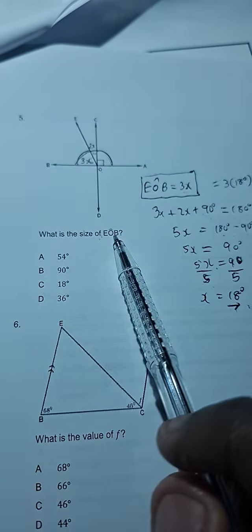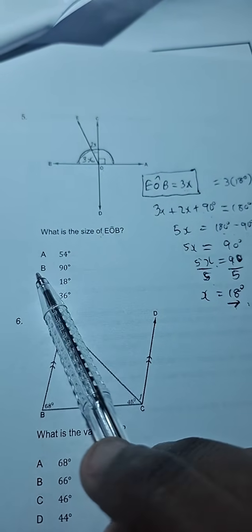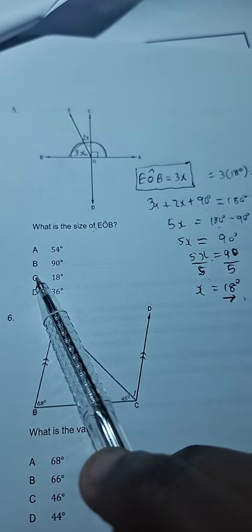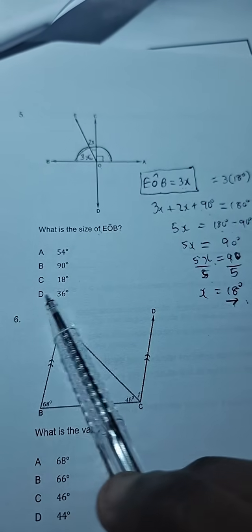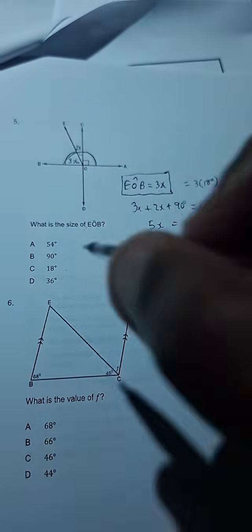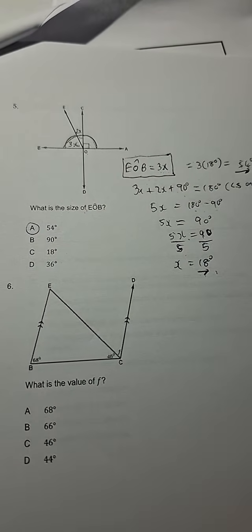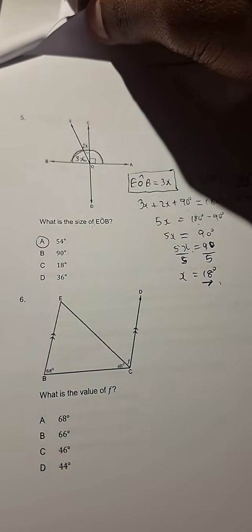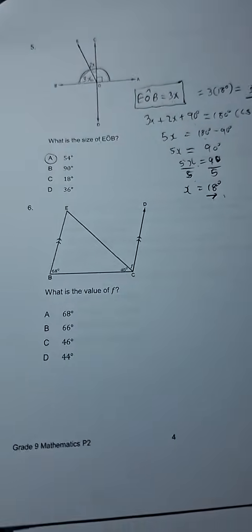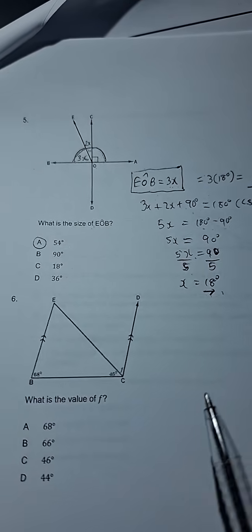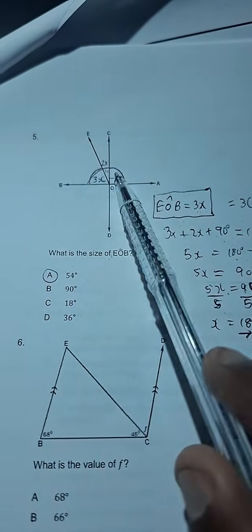So what is the size of angle EOB? A, 54. B, 90 degrees. C, 18 degrees. D, 36 degrees. So our appropriate answer here, option, is A. It's 54 degrees. Okay? That was not too bad, wasn't it? Nice and smooth.